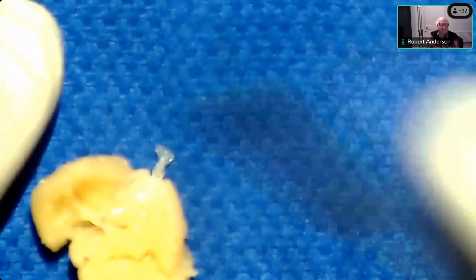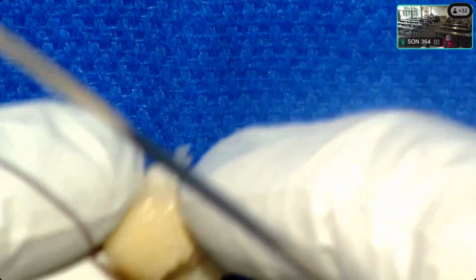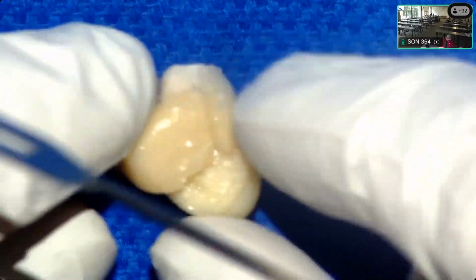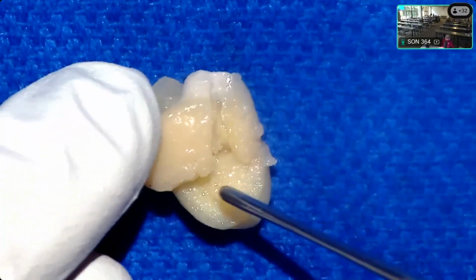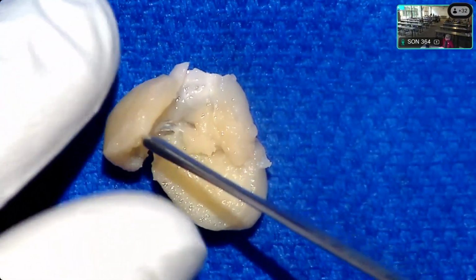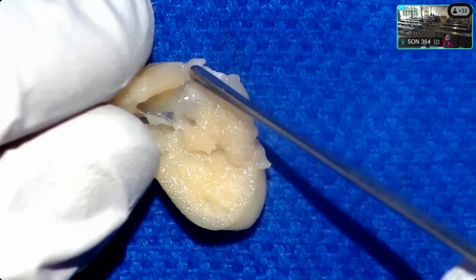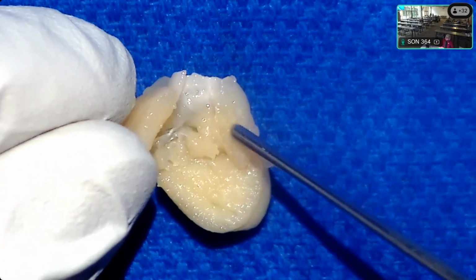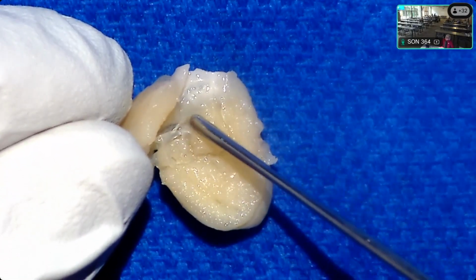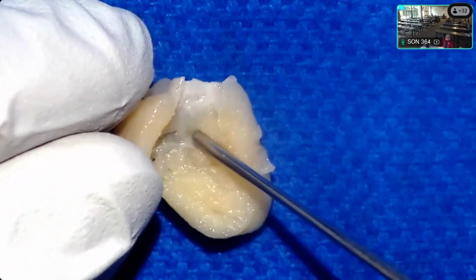And just hopefully I can get this guy to show up. So this is the only heart I have in my collection with this anatomy. So the aorta, you can see clearly, is totally committed to the right ventricle. There is the ventricular septal defect.